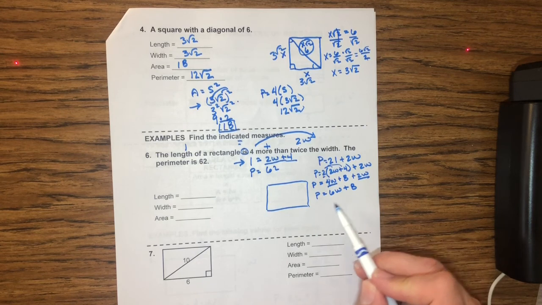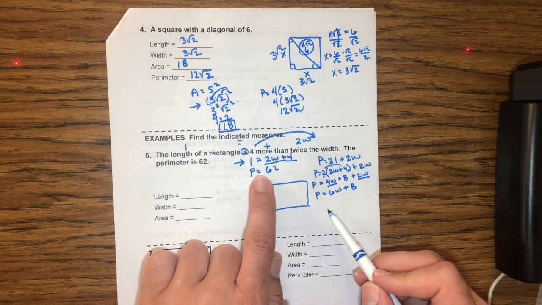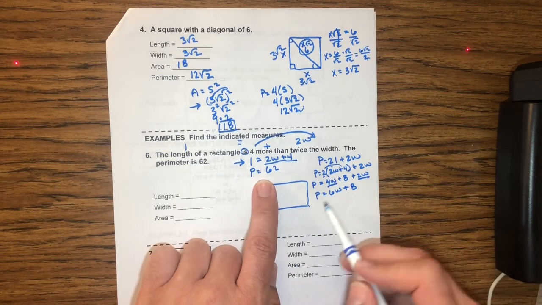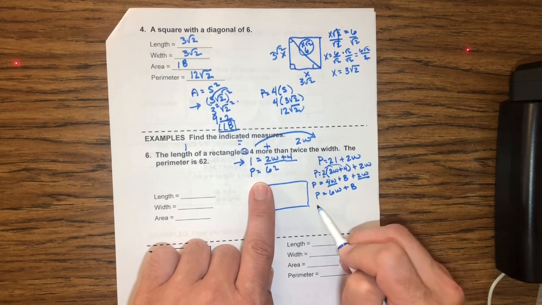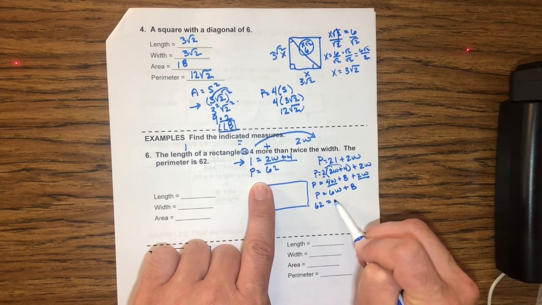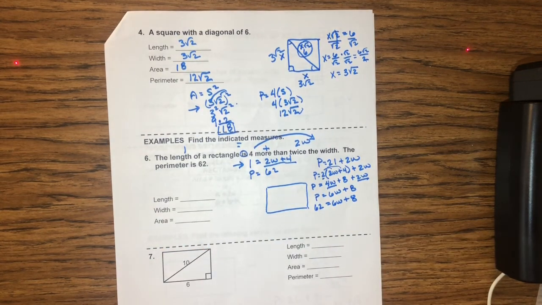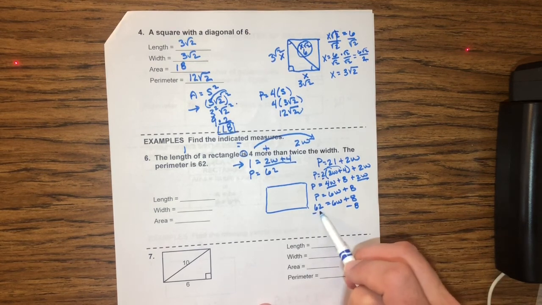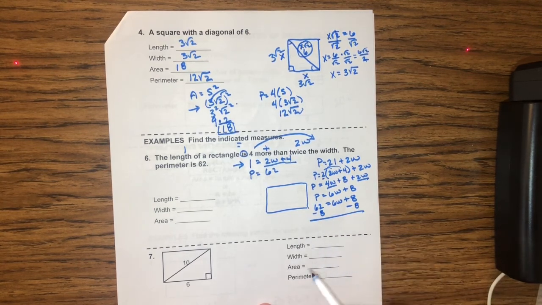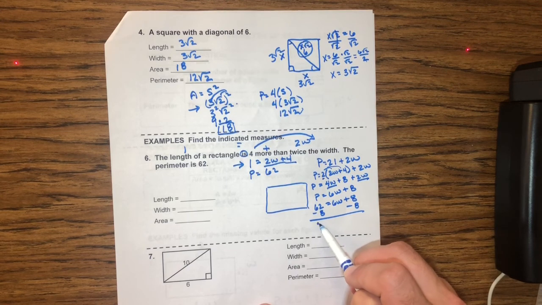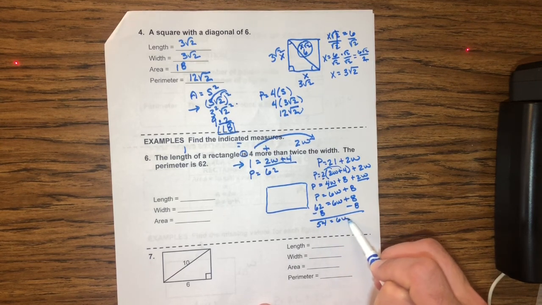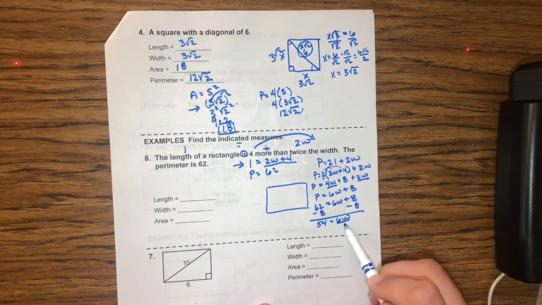Okay. Now, what was the last thing from over here? Perimeter was 62. So instead of the P here, I can put in 62 equals 6W plus 8. Plug in the values of everything that we know. Okay. Now, solve for W. What do I need to do first? Subtract 8 from both sides. 62 minus 8. 54 equals 6W. Divide by 6.